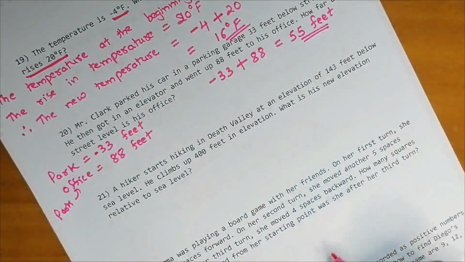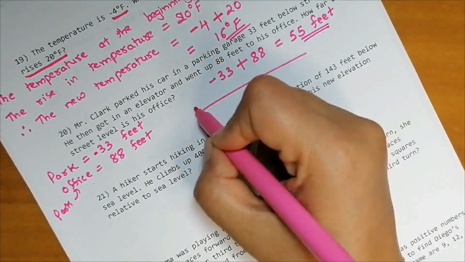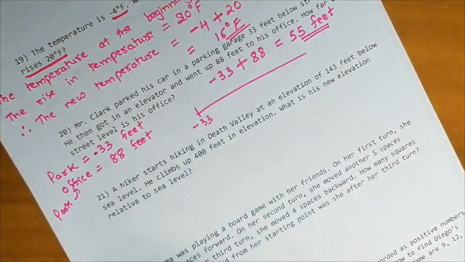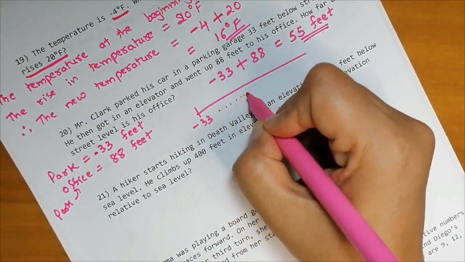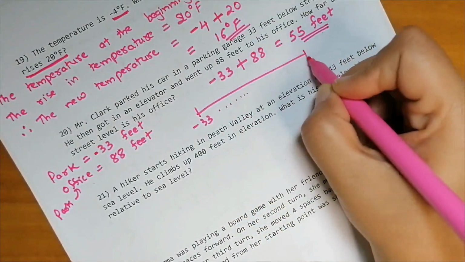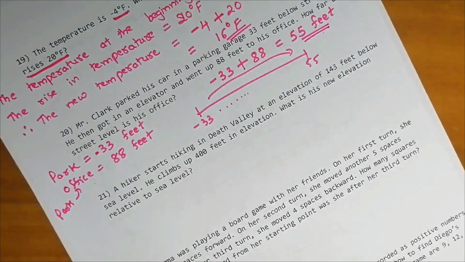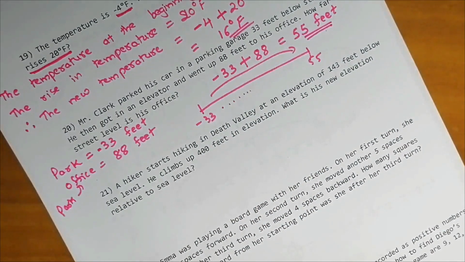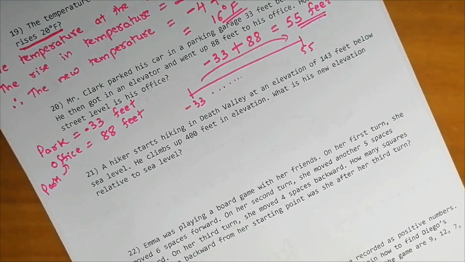So this is how you solve. If you were doing this on a number line, it would look something like this. Here you are at minus 33, and then you go counting 1, 2, 3, 4, until 88, and you will reach 55 somewhere here. This is how you would do it on a number line, but plotting that many numbers is too much. So this is how you do it easily, unless you are asked to do it on a number line.